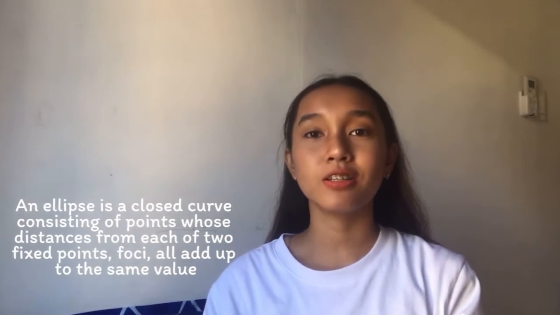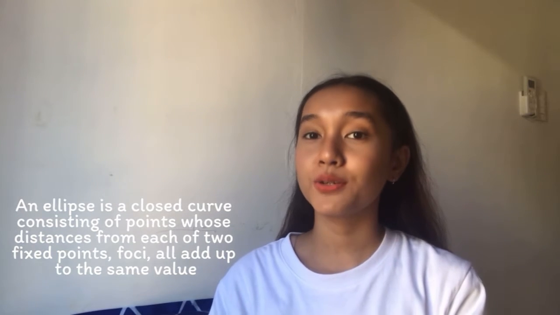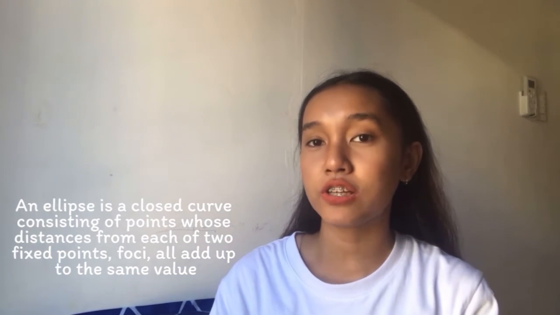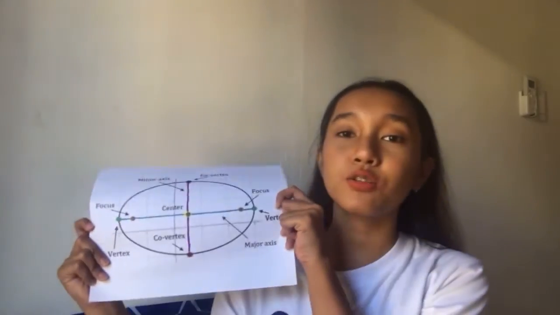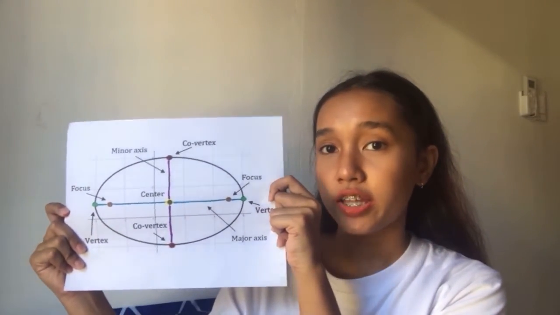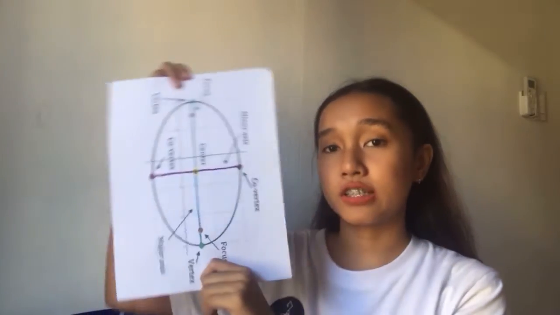An ellipse is a closed curve consisting of points whose distances from each of two fixed points, foci, all add up to the same value. This is what it looks like in a graph. It can be horizontal or vertical.